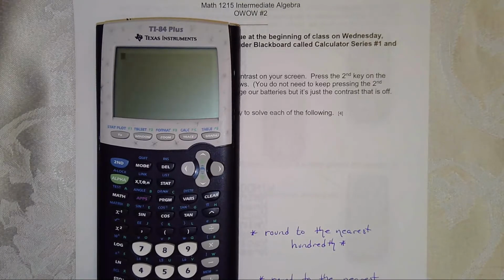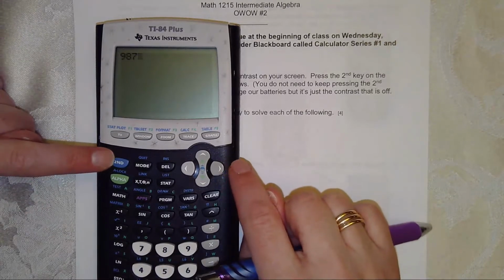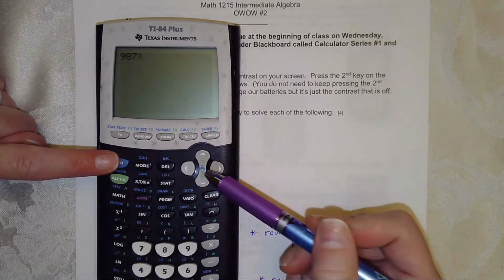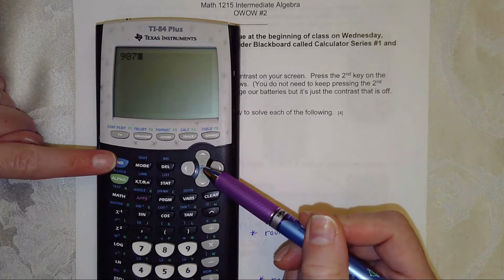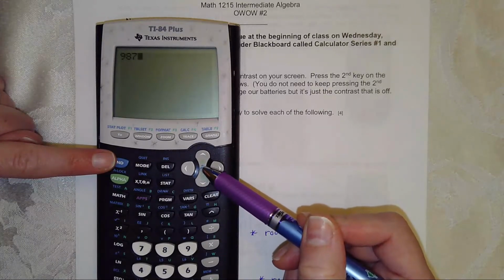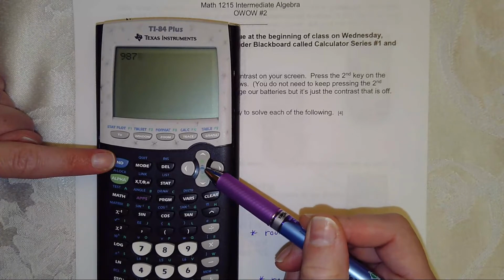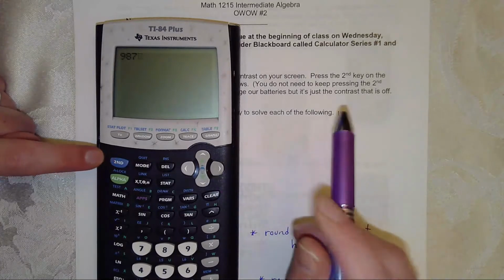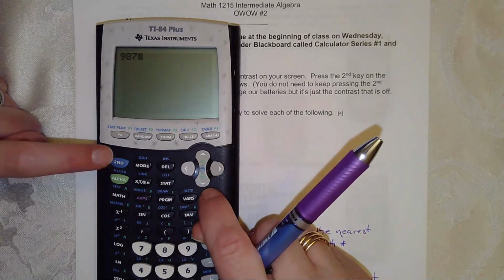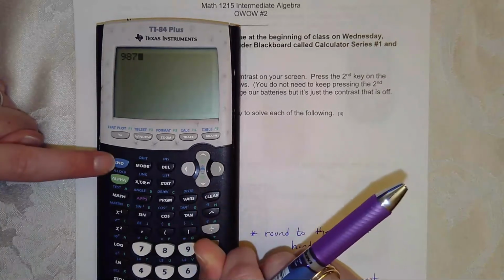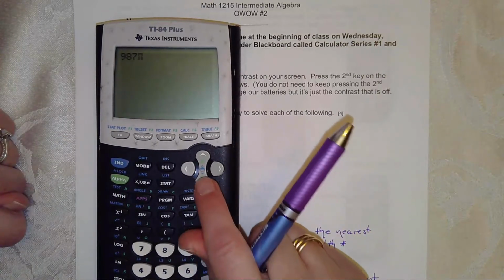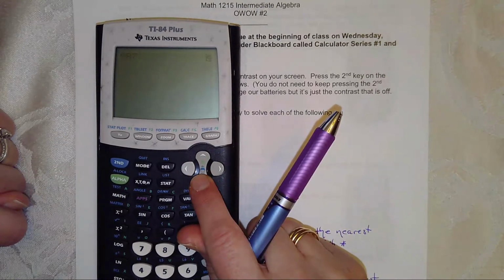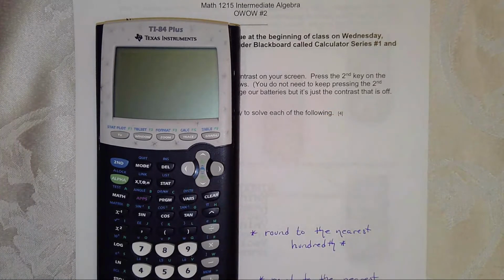So when you turn your calculator on, I'm just going to type a couple numbers in there. If you hit the second button, and I'm going to point to that, in the up or down arrow, do you see in the middle of the arrows that's dark at the top and light at the bottom? Sometimes people will turn on their calculator. Now watch what I'm going to do. I'm going to hit the second key and then the down arrow. And do you see how everything kind of disappears? It's because their contrast was low.